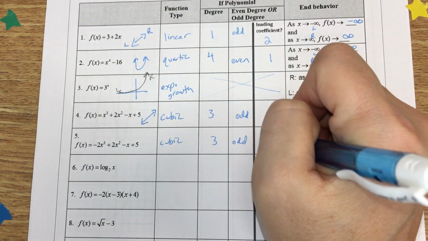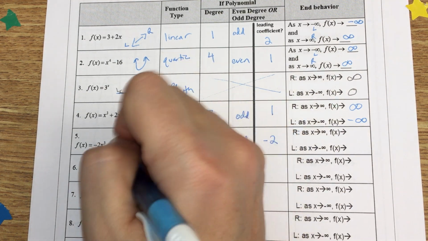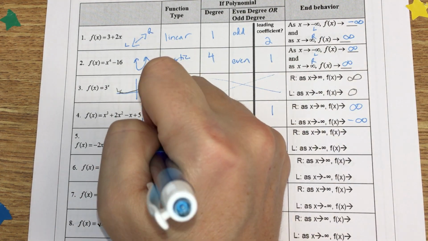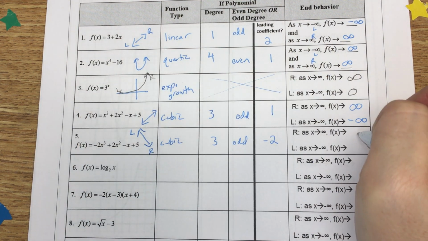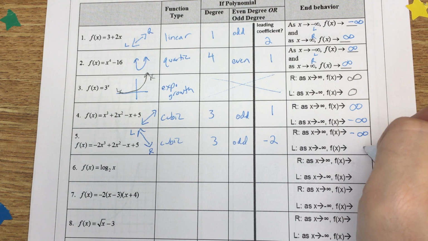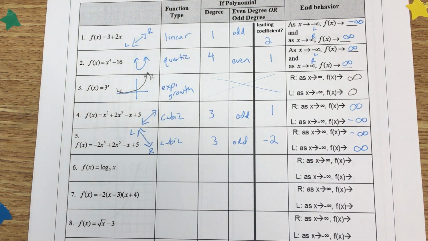The leading coefficient is -2, and because of that, I'm going to follow the model of a line going down. Here's the right, here's the left. The right, as x goes to infinity, the function goes down. As x goes to negative infinity, the function goes up.